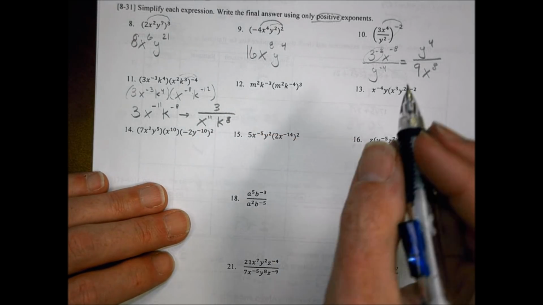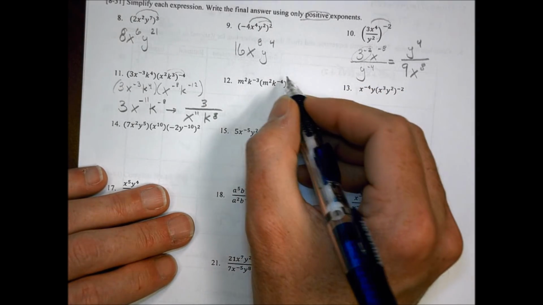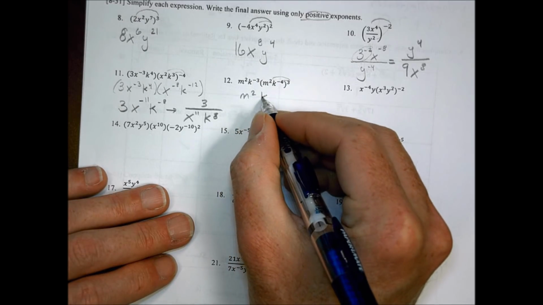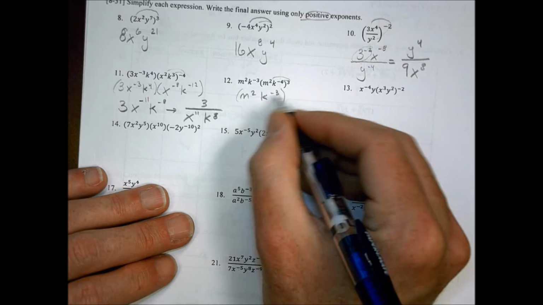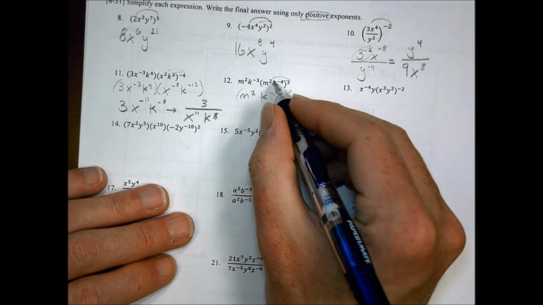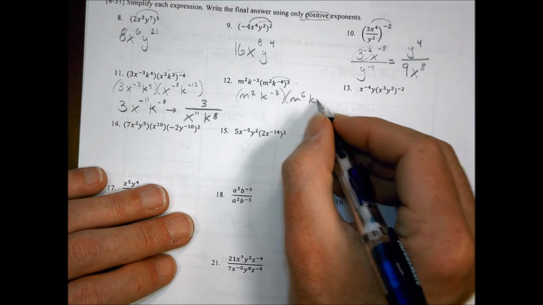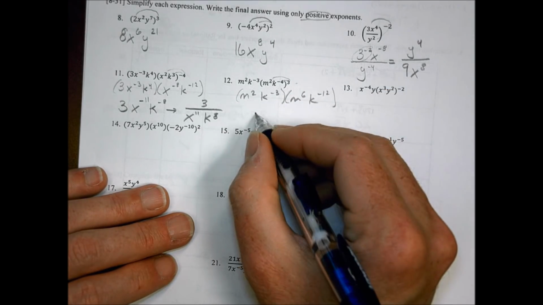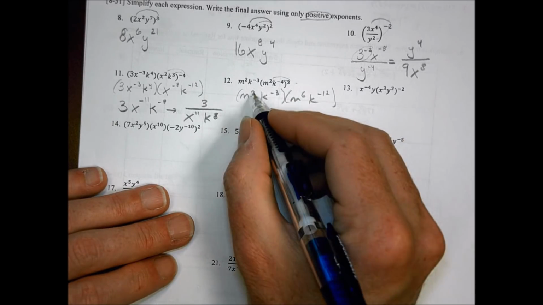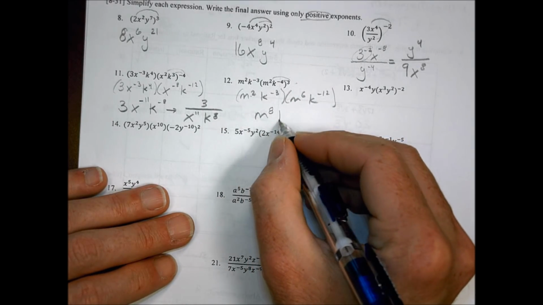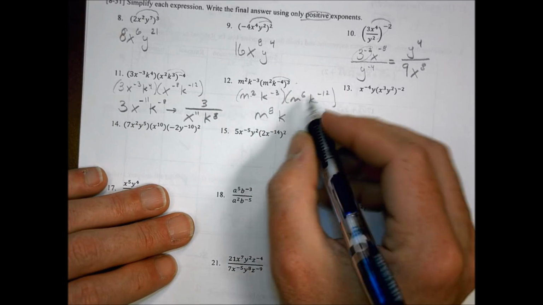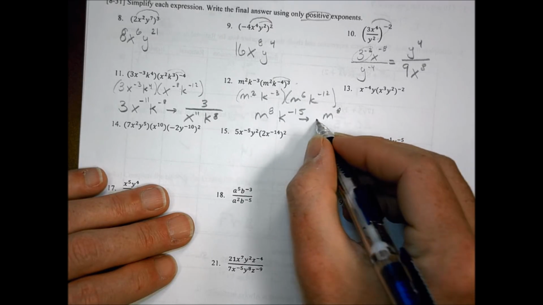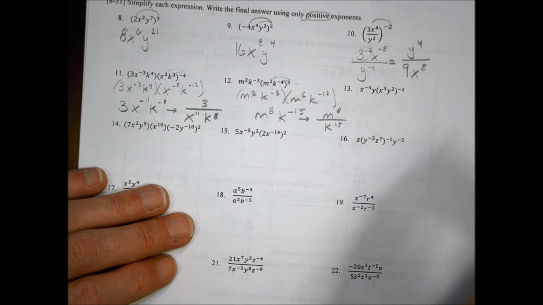And I'm all good there. For number 12, I'm going to go ahead and move that cubed all the way through. So I have m squared k to the minus 3, and that's going to be times m to the 2 times 3 is 6, and then k, negative 4 times 3 is negative 12. Now we'll combine things together. For the m, I have 2 plus 6, which is 8. And for the k, negative 3 plus a negative 12 is a negative 15. And we're going to rewrite that as m to the 8th over k to the 15th.